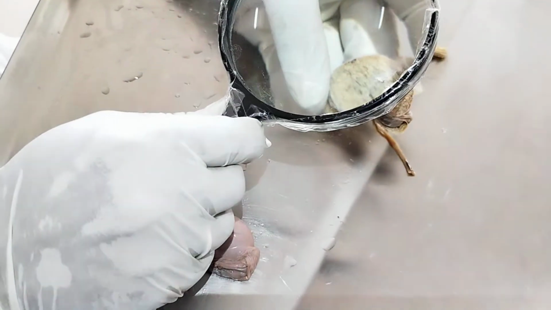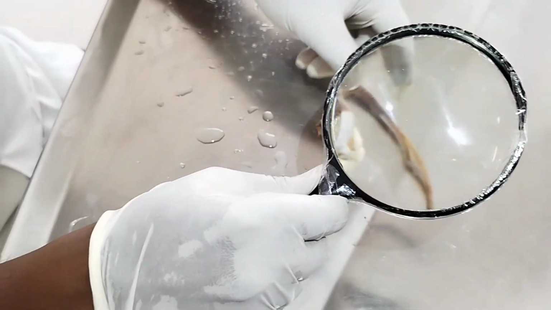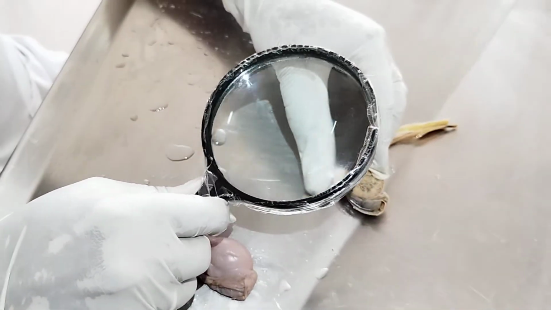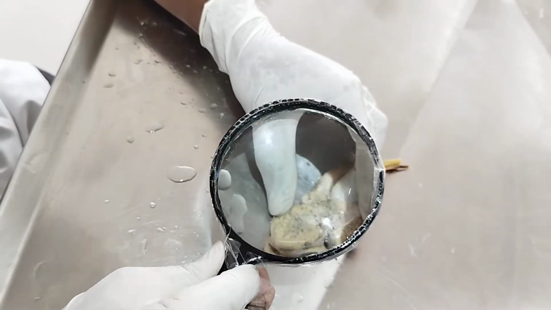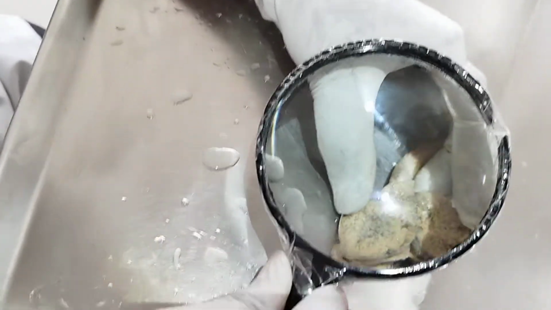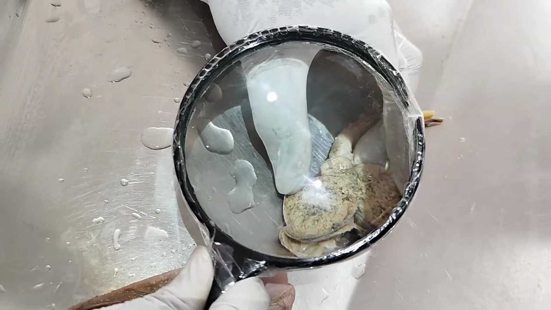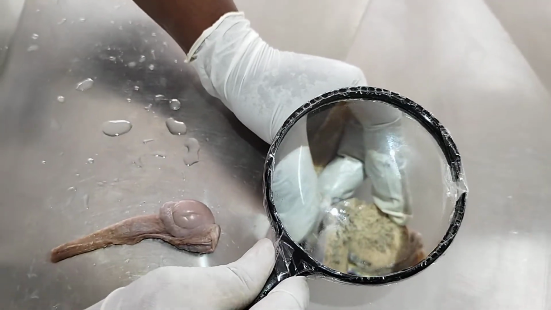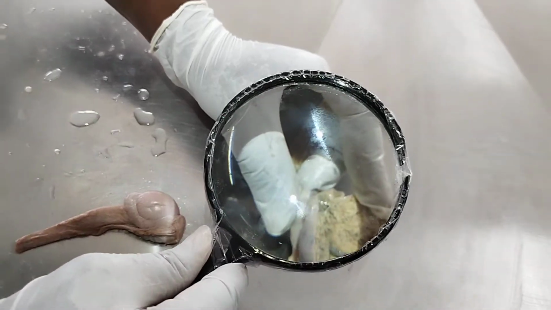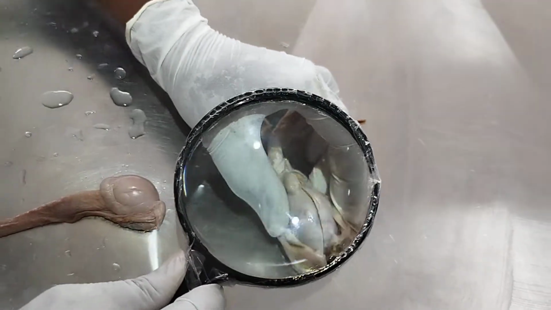Now you can see here the seminiferous tubule, you can see here lot of seminiferous tubules. Is it clear? Can you see the seminiferous tubules? Okay, they are highly coiled structures. Okay, what is happening in the seminiferous tubules? That is the place where the spermatogenesis is occurring.